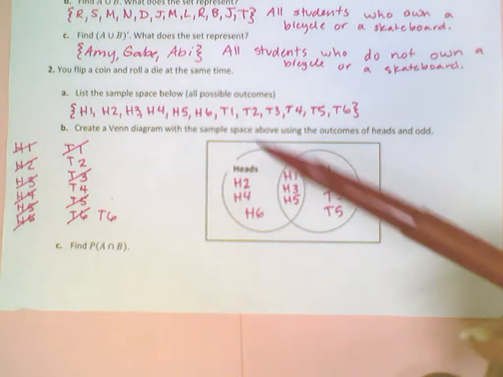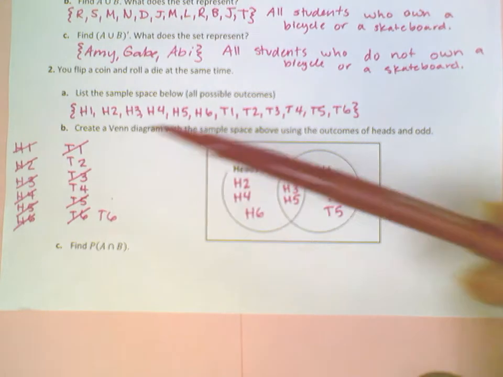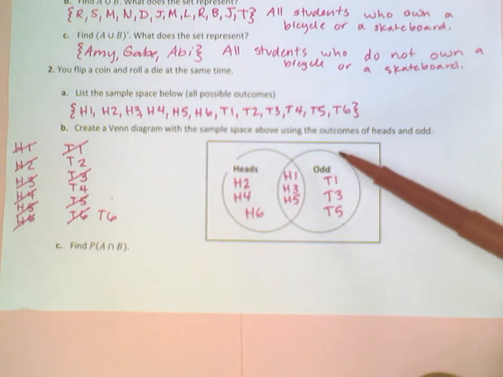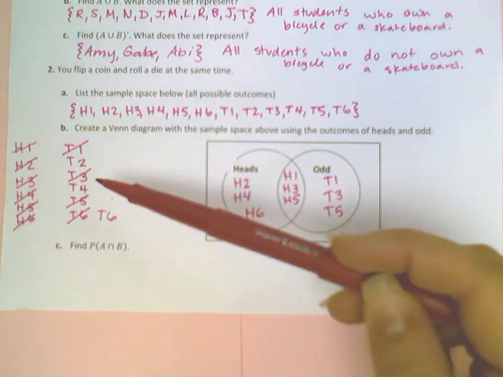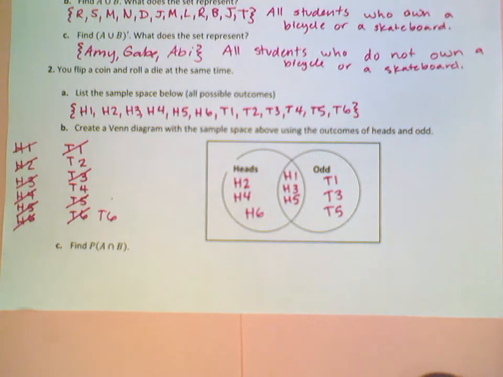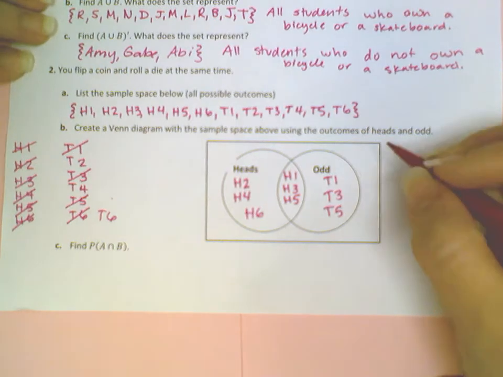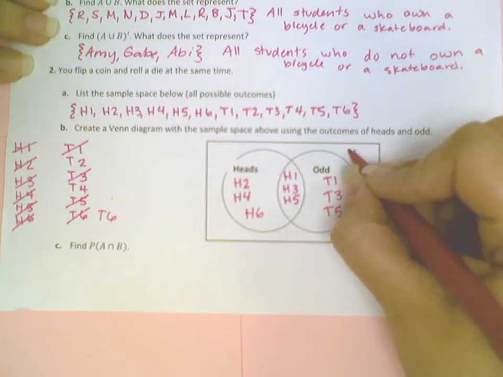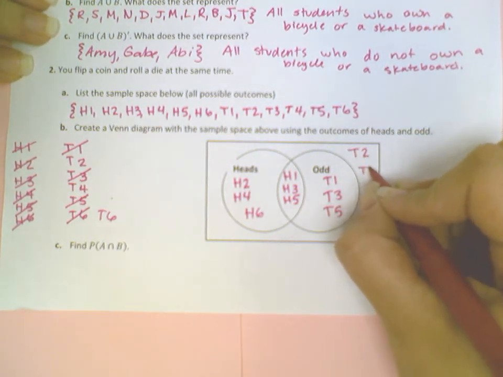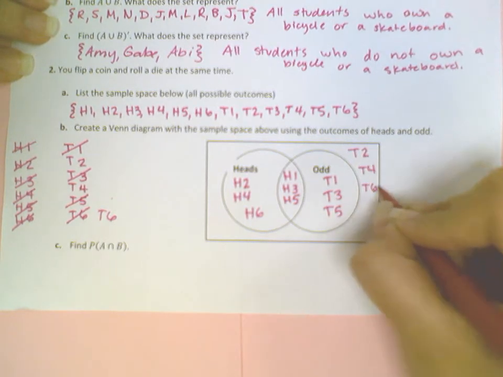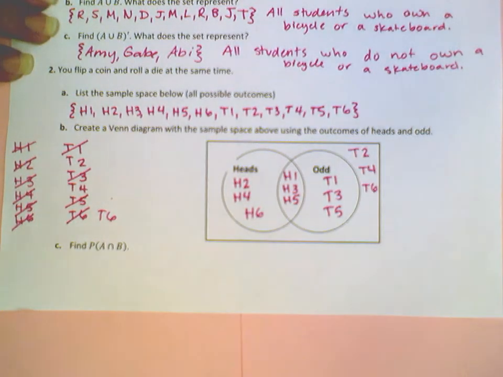So tails 2 does not belong to heads and does not belong to odds. Neither does tails 4 or tails 6. But they still existed, so we have to include them in our diagram. So tails 2, tails 4, and tails 6 will take place out here.